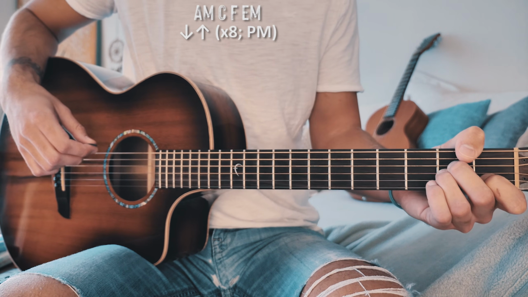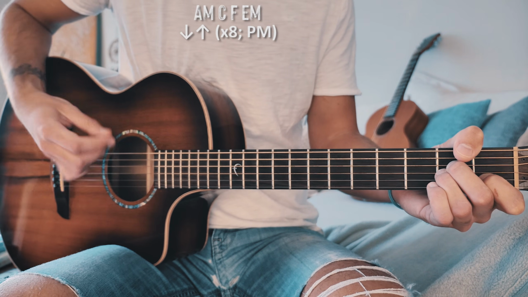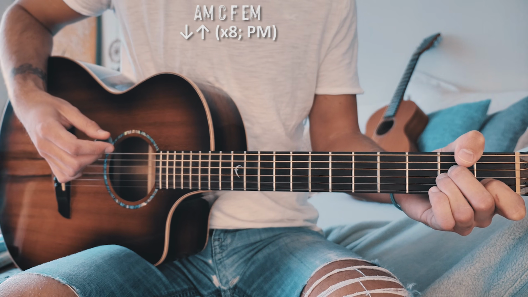So a little demo of that with the A minor will look about like this. We'll go down, up, down, up, down, up, down, up, down, up, down, up, down, up, down, up. Just about like that for each chord.